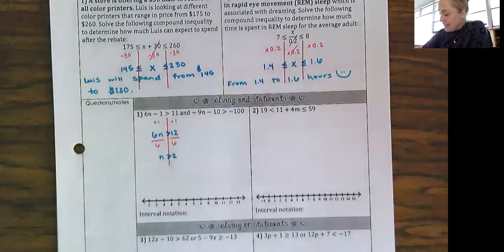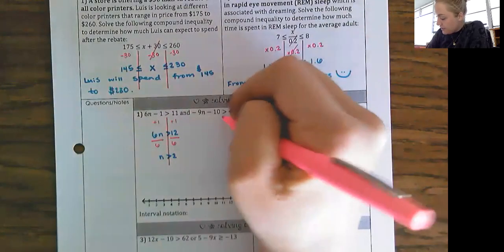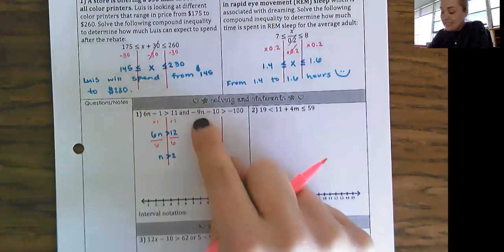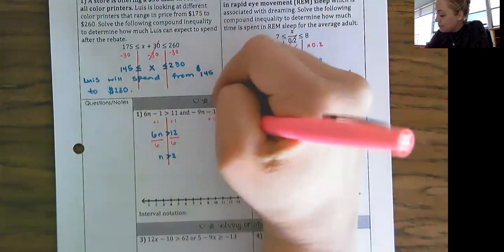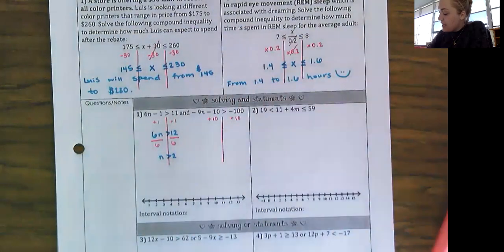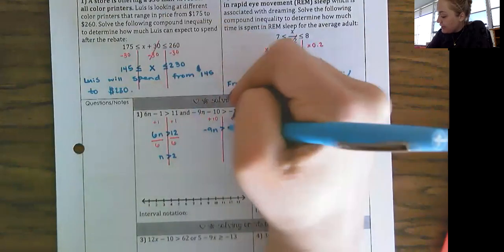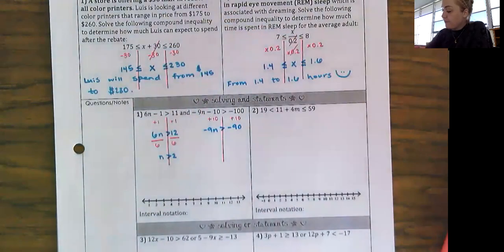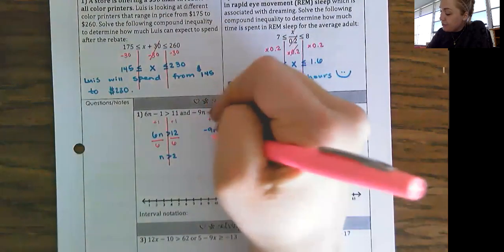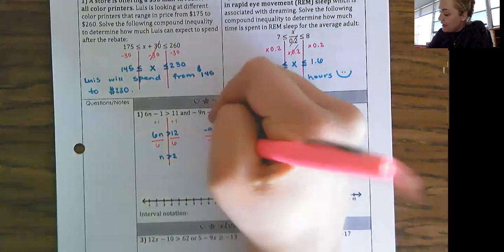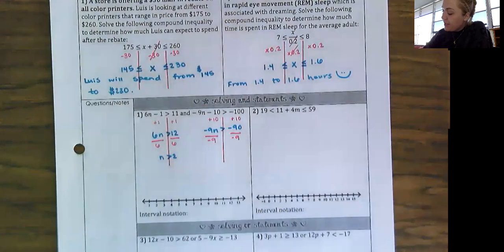All right, then on this side, I need to get n all by itself. I'll start by adding 10 to both sides of the inequality. I have negative 9n is greater than negative 90. My last step to undo multiplying by negative 9, I'm going to divide by negative 9.